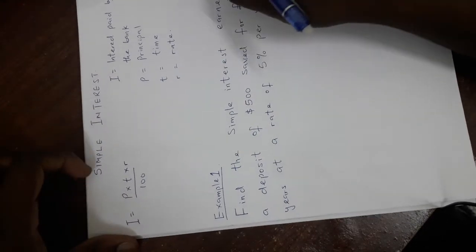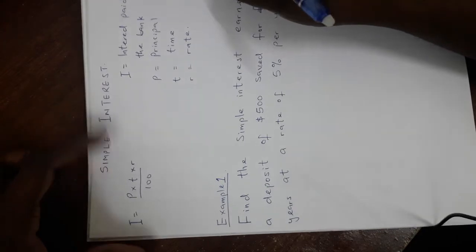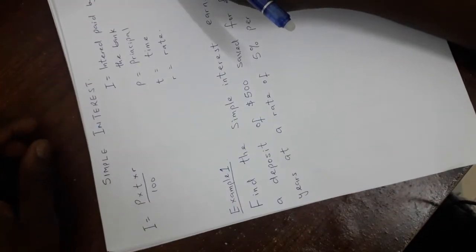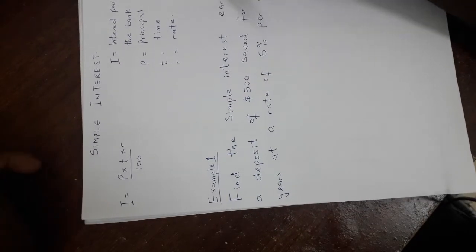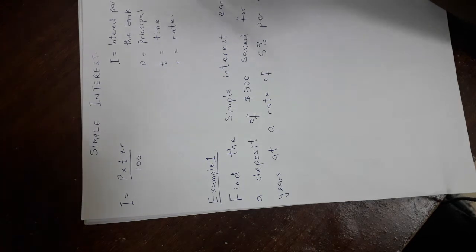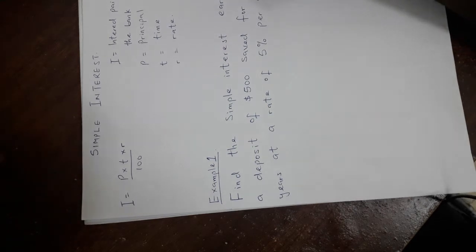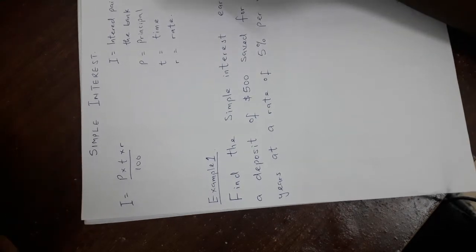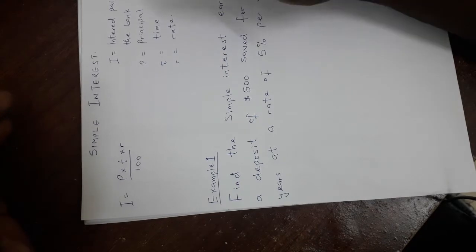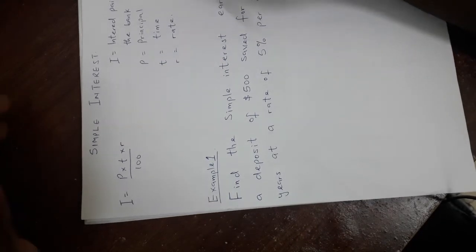Today we shall be learning about simple interest. What is simple interest? When you go to the bank and you keep your money in the bank, after some period of time, the bank will add more money for you. They will add money to your money for keeping your money with them in the bank.